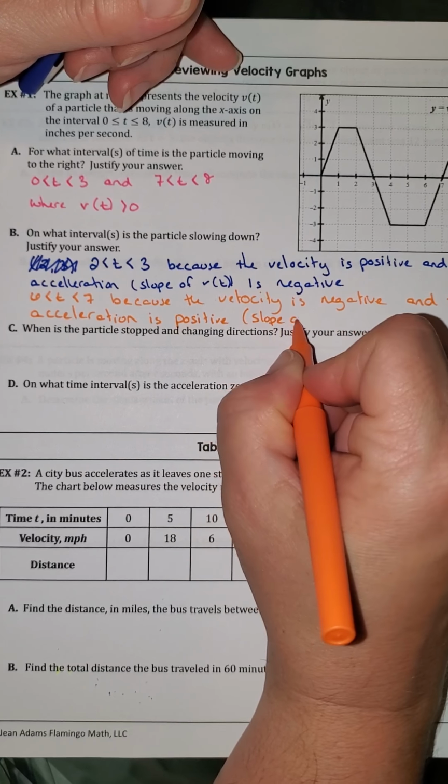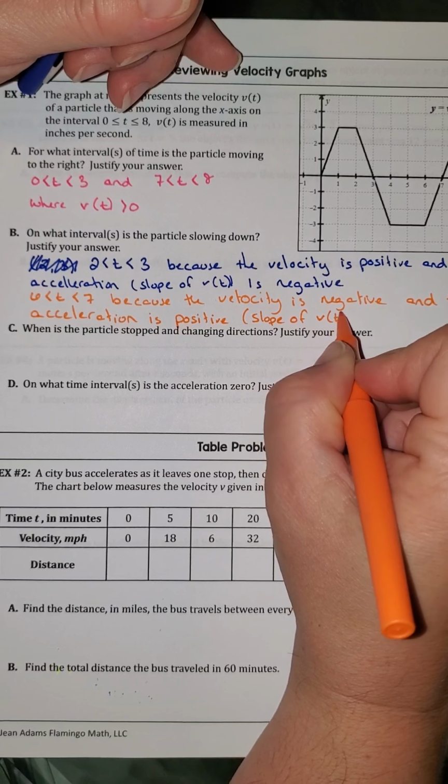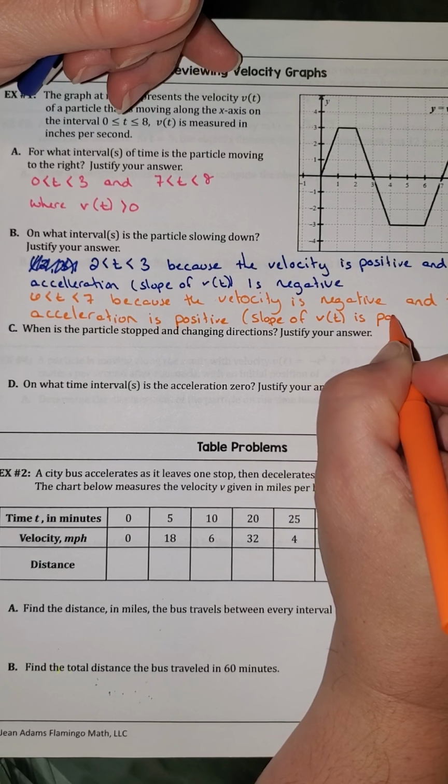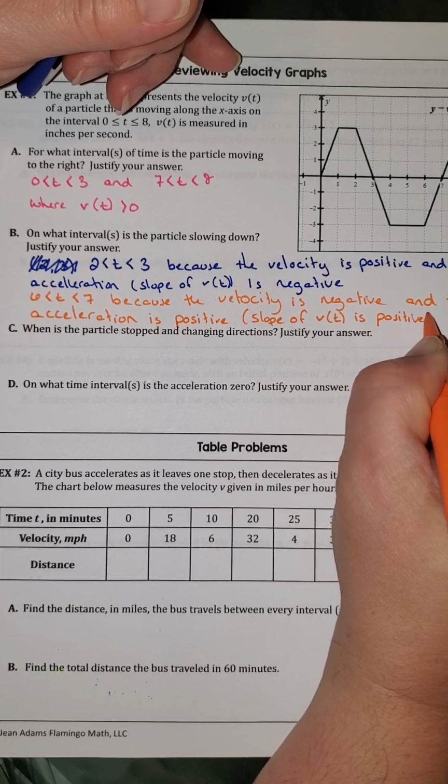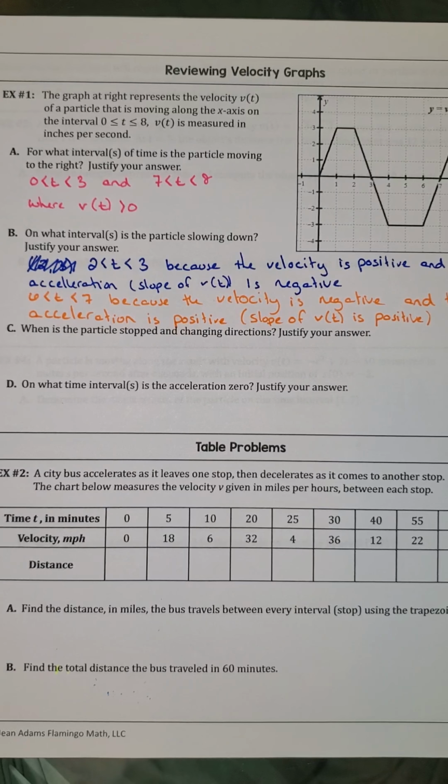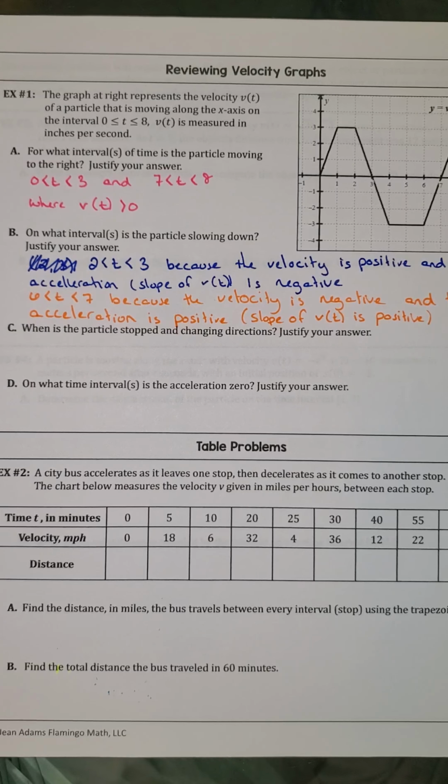So the slope of v of t is positive. Okay, so when they're opposite, that's when it's going to be slowing down.